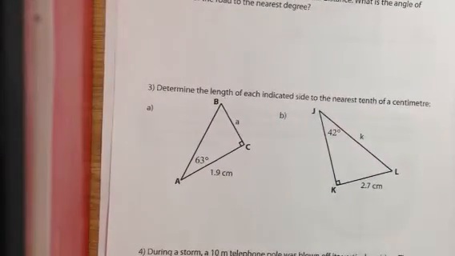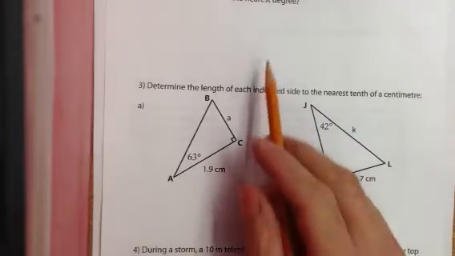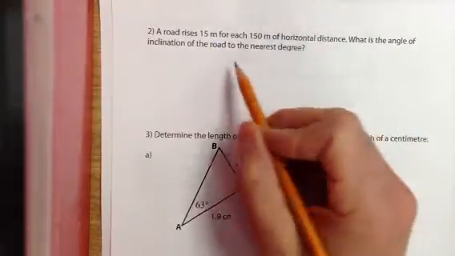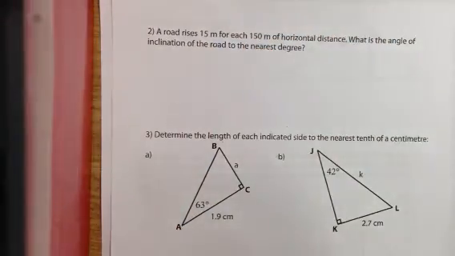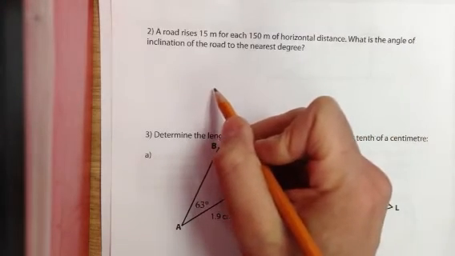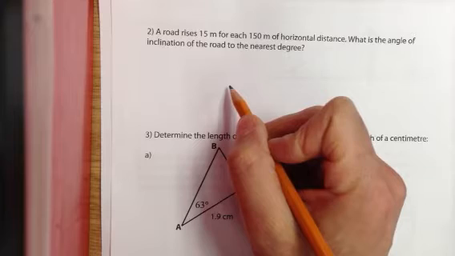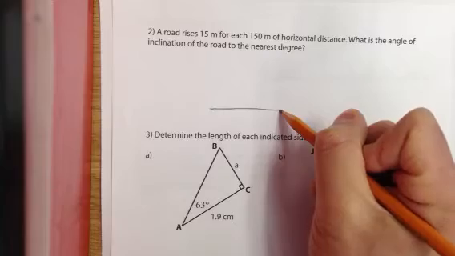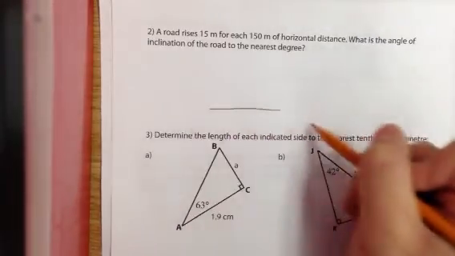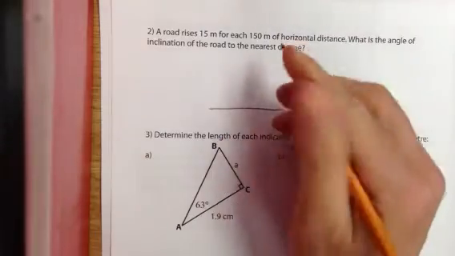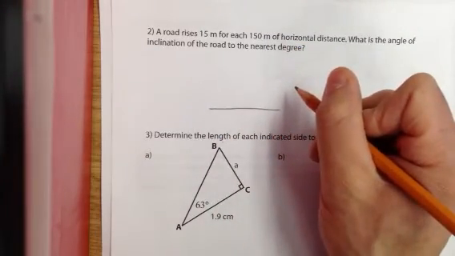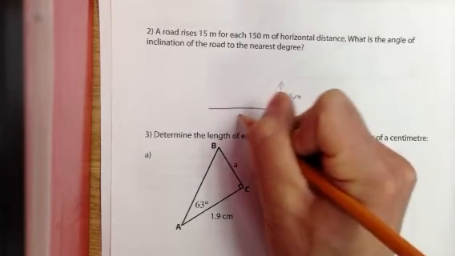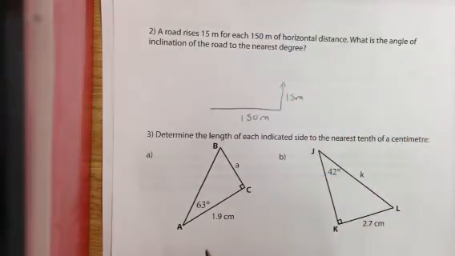Okay, these are questions trying to solve either a missing side or trying to find an angle. That's why I didn't want to do that previous example there. Okay, if you have a drawing, you've got to take this drawing and turn it into a right triangle. So you've got a road and it's rising 15 meters for every 150 meters of horizontal distance. That means for every 150 meters that I'm driving horizontally, because remember horizontally is this way, because the horizon is this way, I'm going 15 meters of vertical distance. So that means I'm going to go up by 15 meters for every 150 meters that I drive.